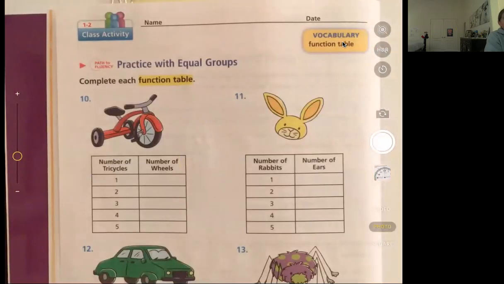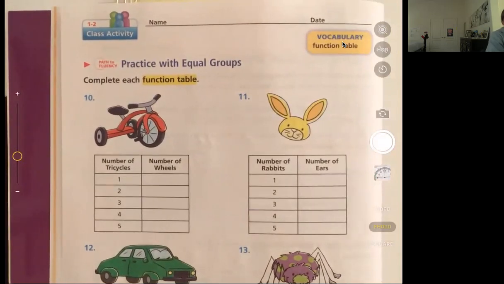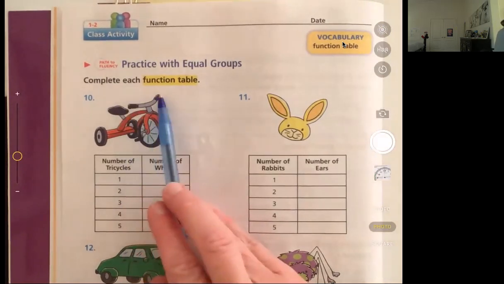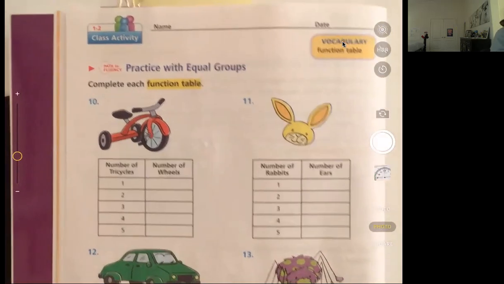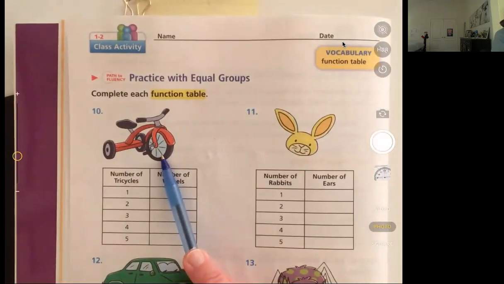It looks like this. These are tables. They're called function tables. I kind of see them as machines. And we're gonna complete the function tables, okay? So for number 10 here, you'll see that there's a tricycle.